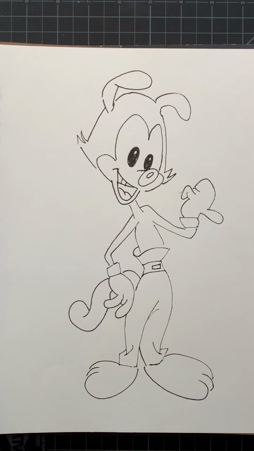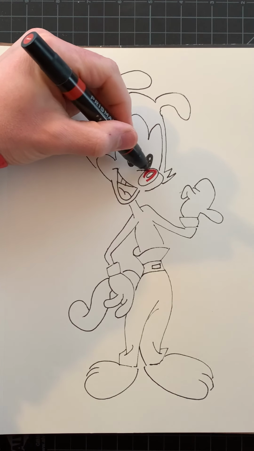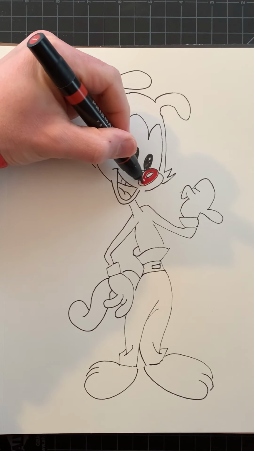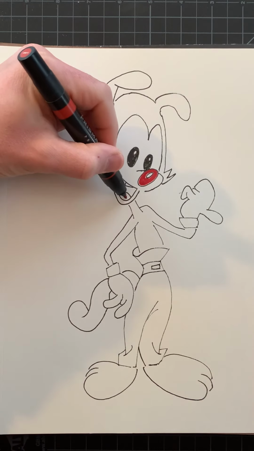All right, start to add some color to Yakko. Let's start with the red for his nose. And we'll fill in that space, going around the highlight. Also making his tongue red.